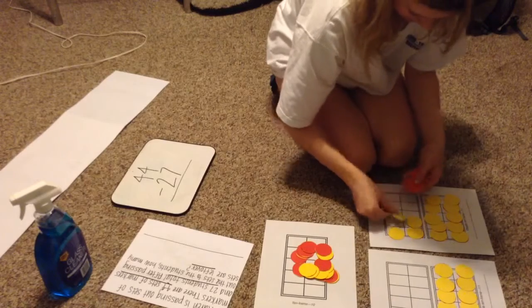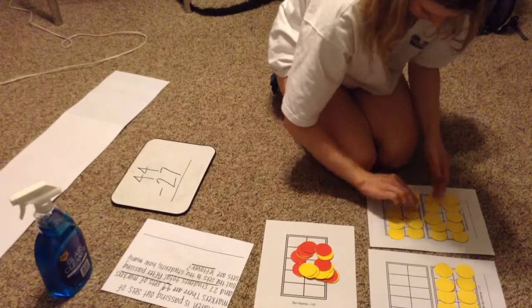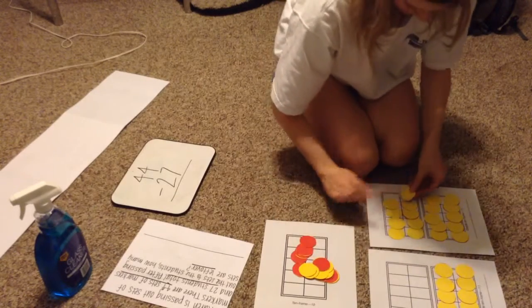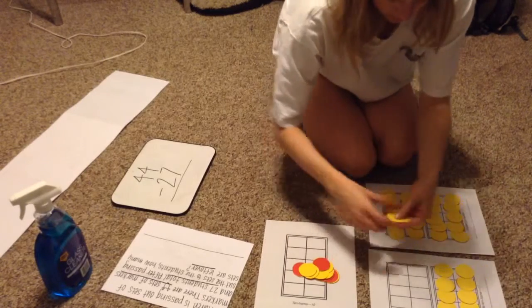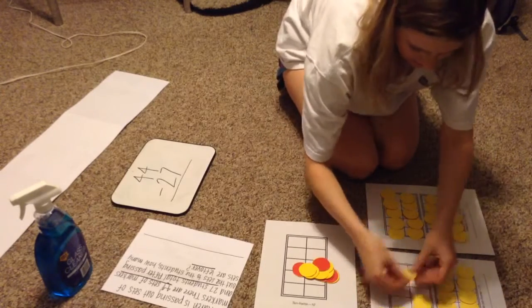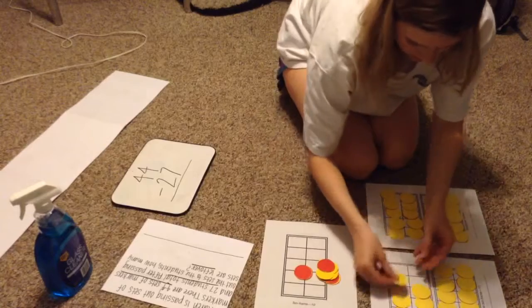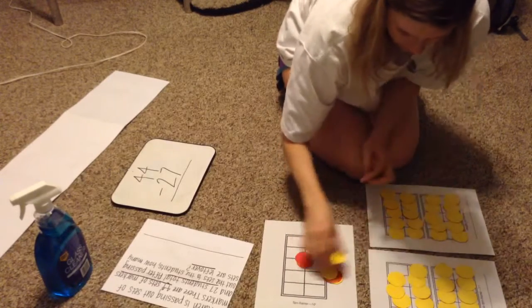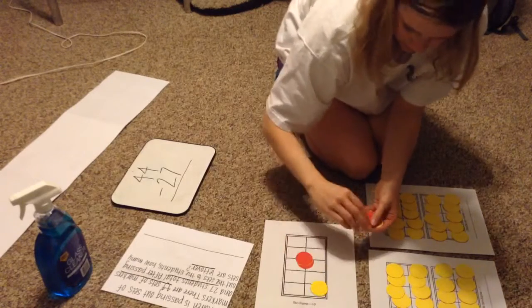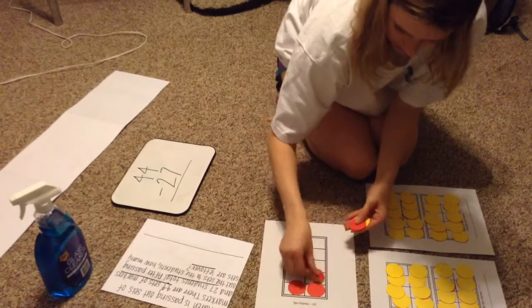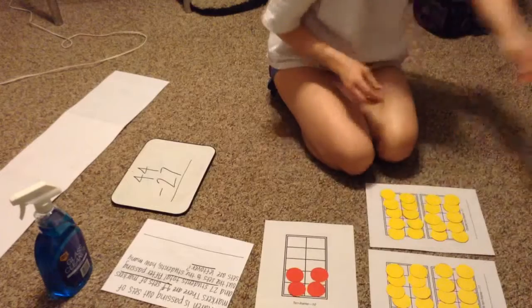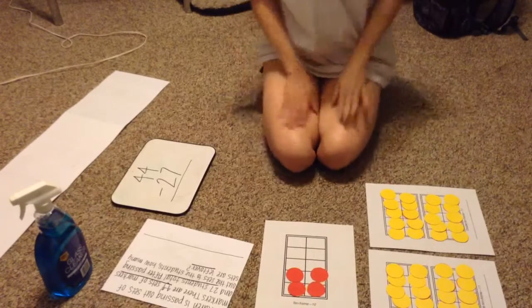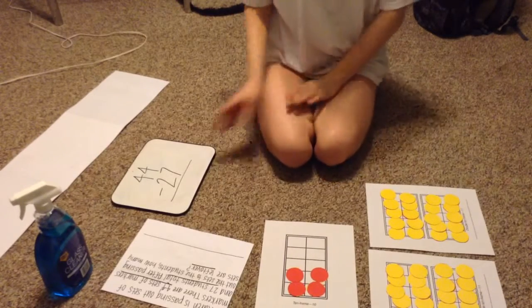This is our third 10. Our fourth 10. And then 4 ones to represent 44 sets of markers. And we are subtracting 27.